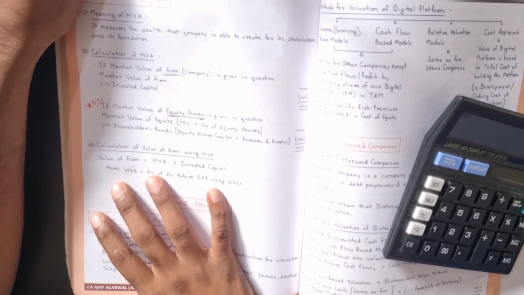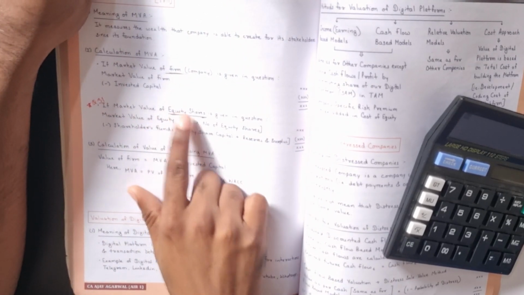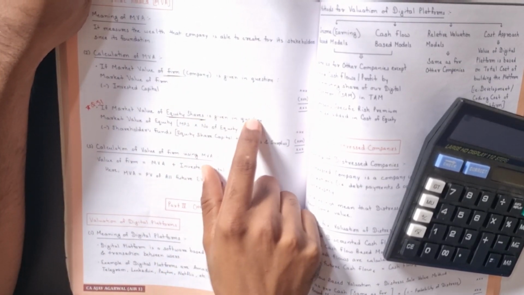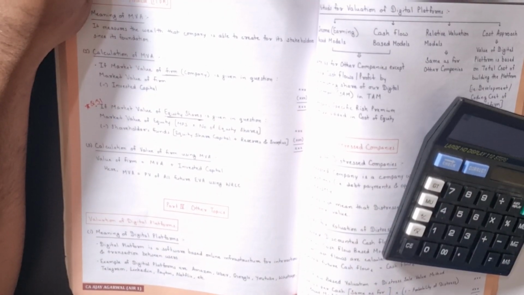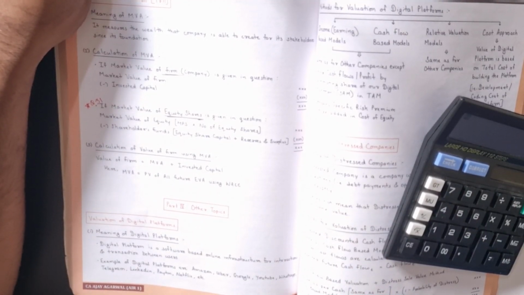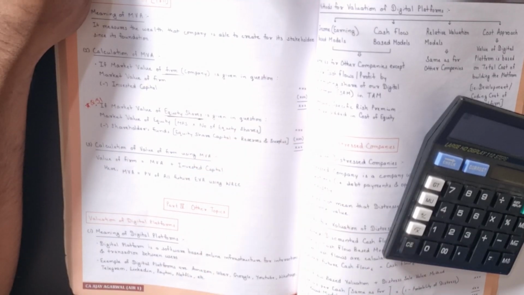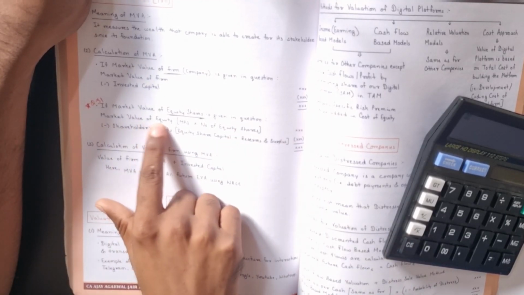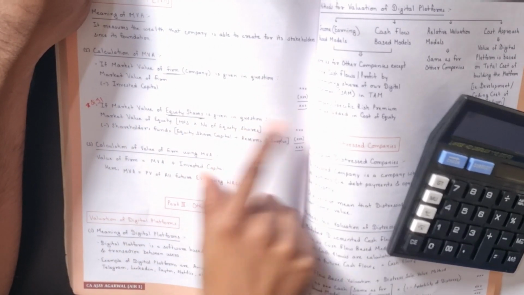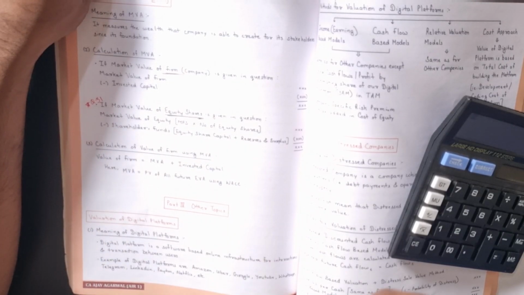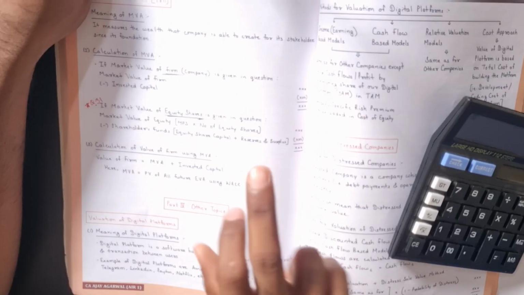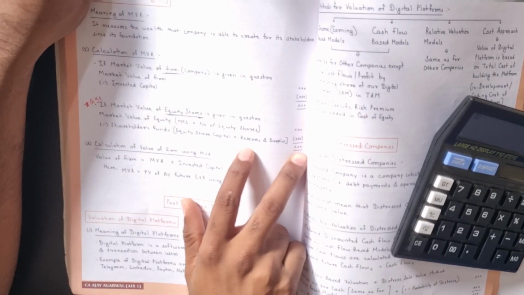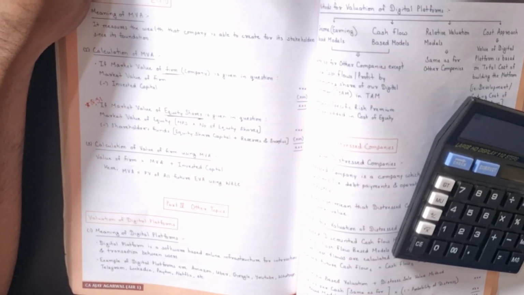Next, if market value of equity shares is given in the question, then you will just find the MVA of equity only. So market value of equity is equal to MPS into number of shares minus your shareholders funds only, not the total funds, but the shareholders funds. That is your equity share capital plus reserves and surplus. If you subtract it, you will get MVA, right?